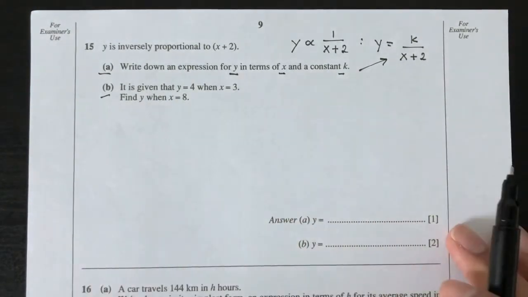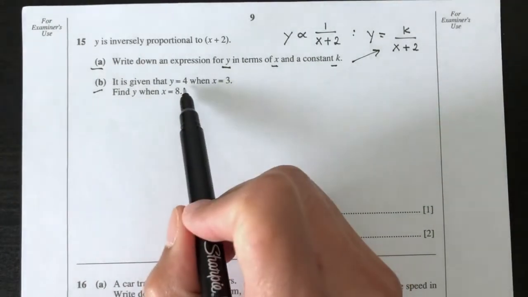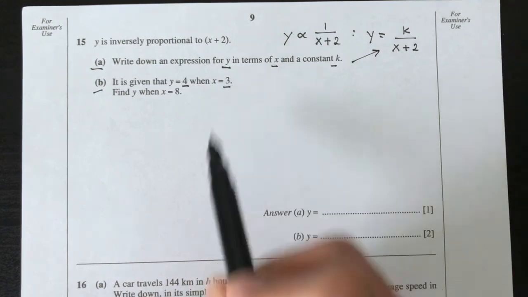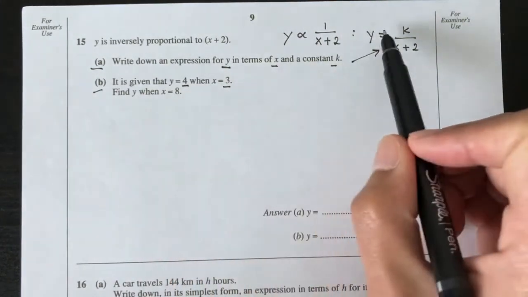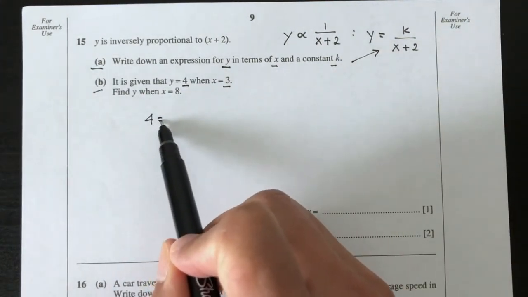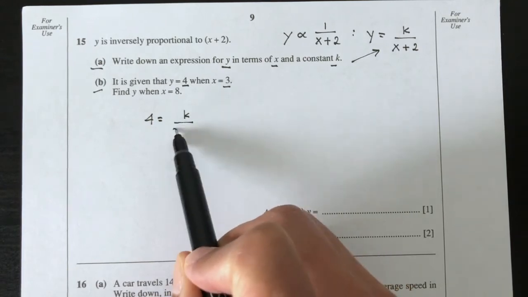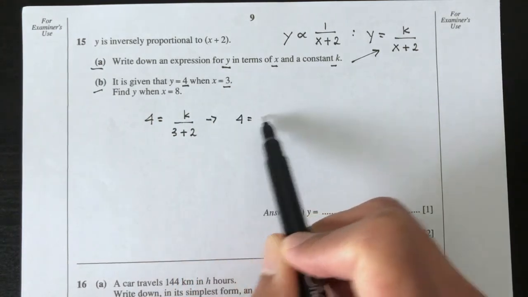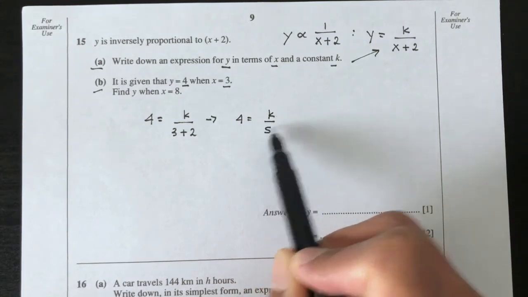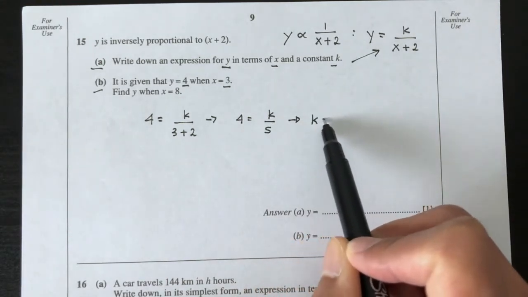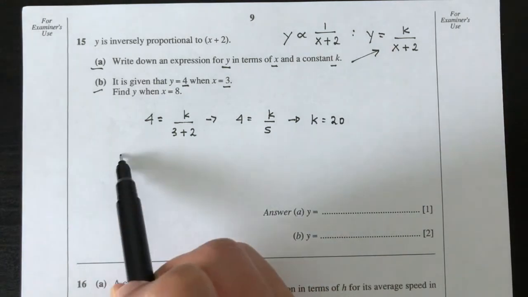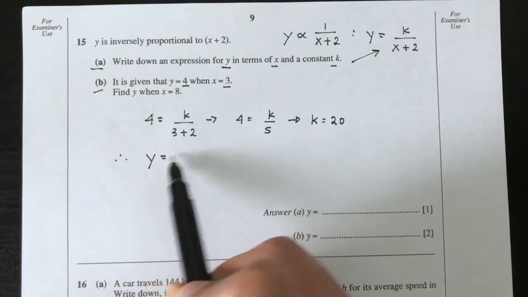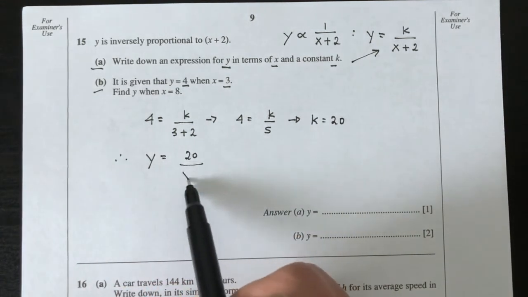Now for part 2, it is given that y is equal to 4 when x is equal to 3. So replace the values back in your equation. You have 4 here, k on top, and 3 plus 2. That will be 4, k on top, that is 5. So the value of k has to be 20. Now you have your equation as y is equal to 20 over x plus 2.